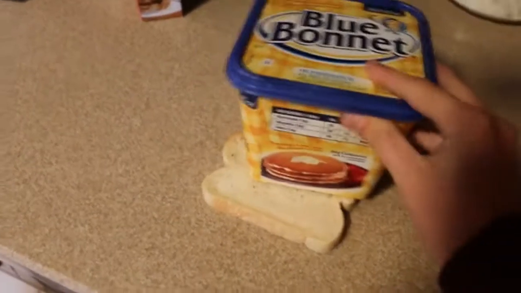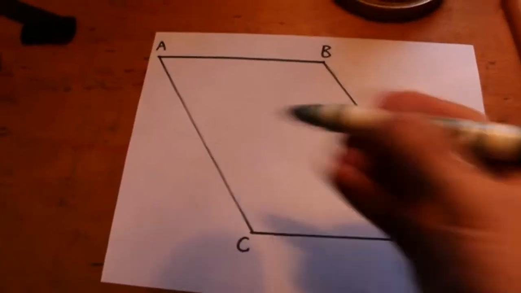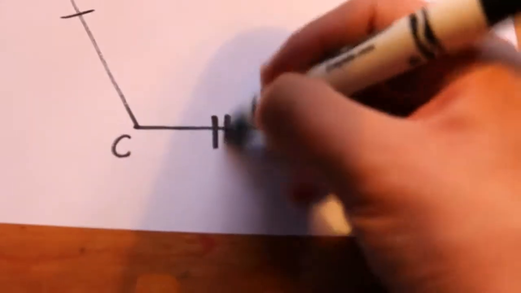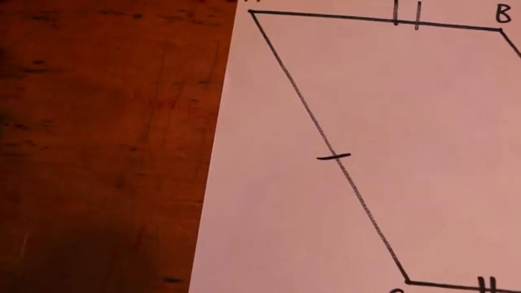Parallelograms! They're pretty much the bread and butter of most of the quads. A parallelogram has opposite sides that are both parallel and congruent. The side should be the exact same size as the other, and the two sides are also equal to each other.